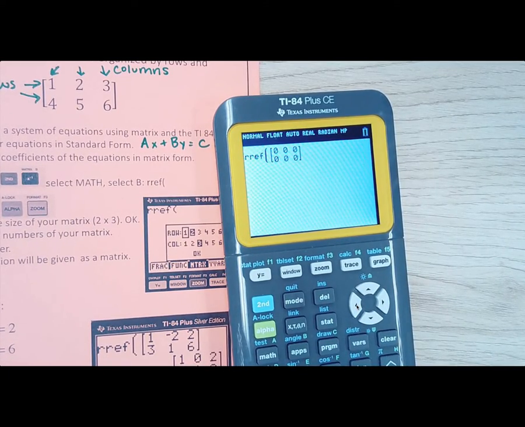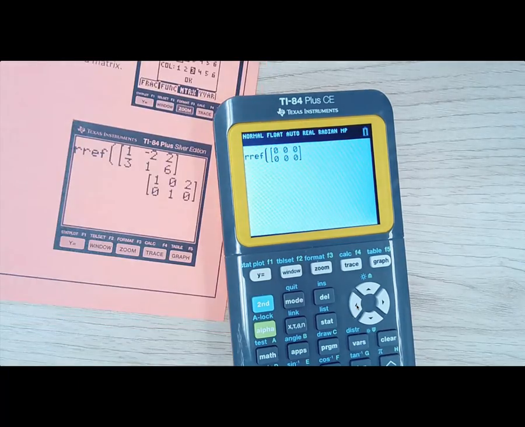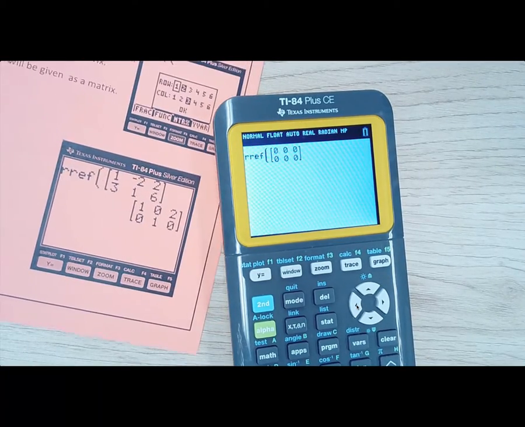And we are going to use the examples. This one. Go ahead and put those in. Give a 2 by 3, push in there.